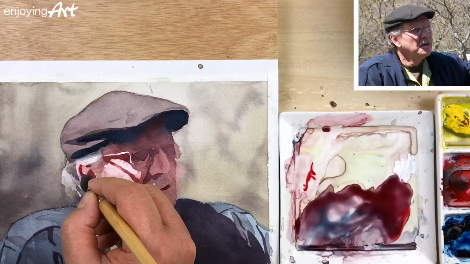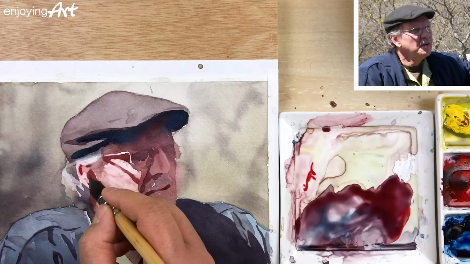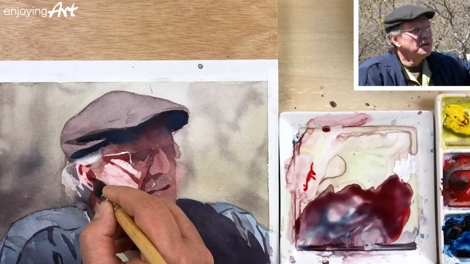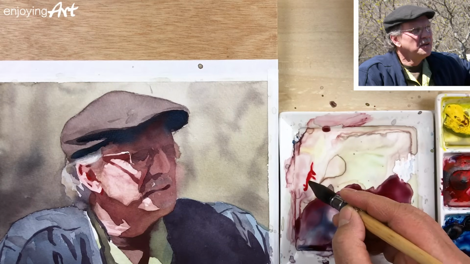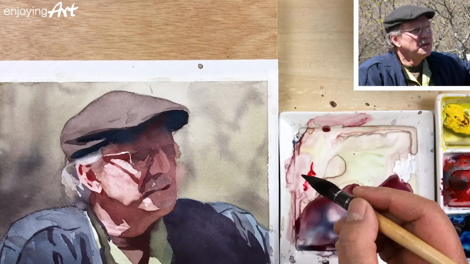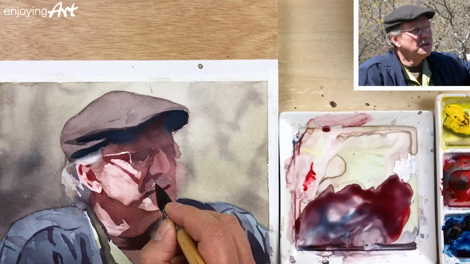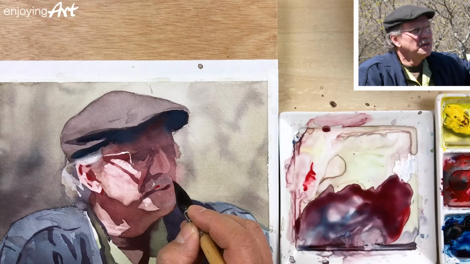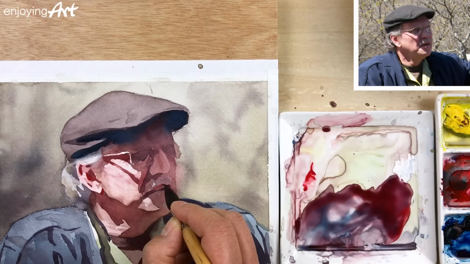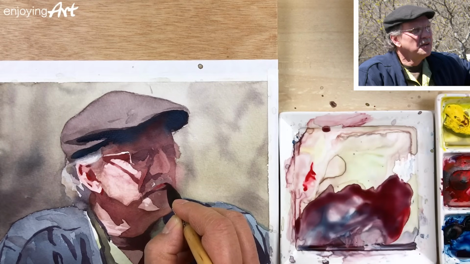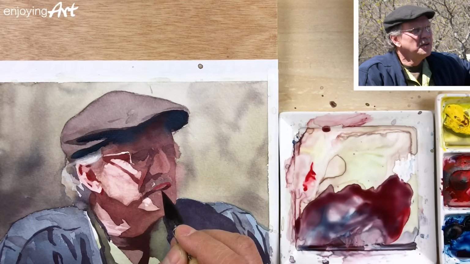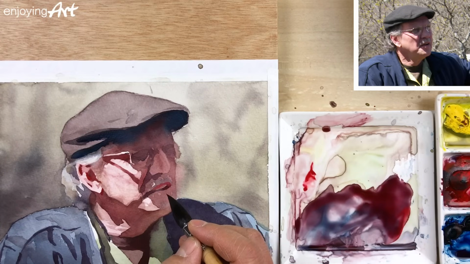A little more red color. And showing the ear has lots of warm color. That's good. Now also get the red color into the lips. Okay, now I'm over here. Like that. That's good.